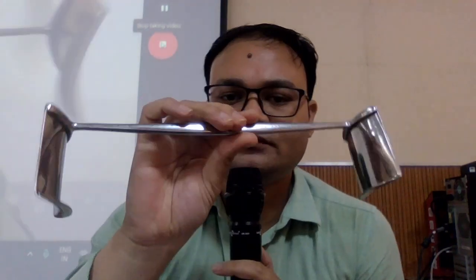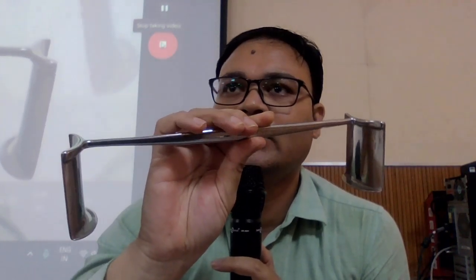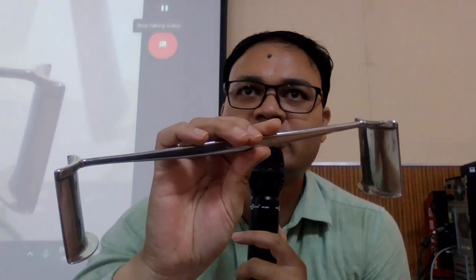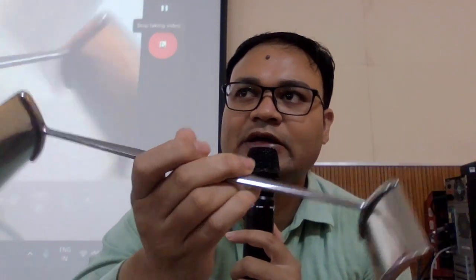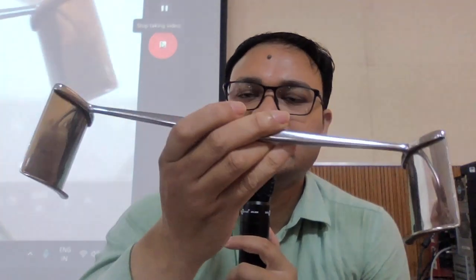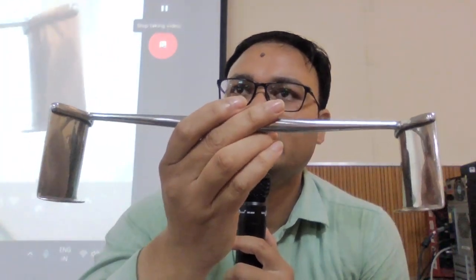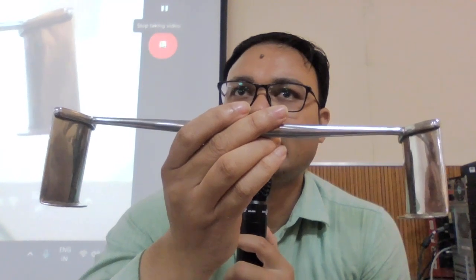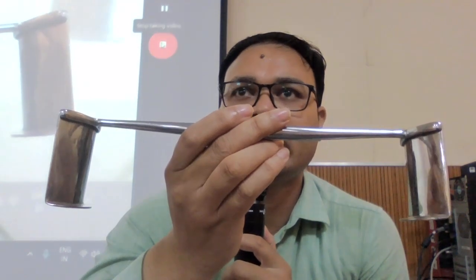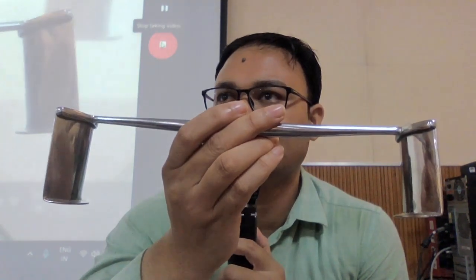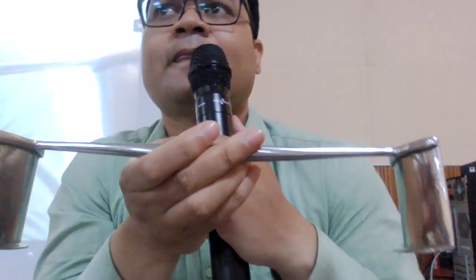This one is a Morris retractor. This is a single one, and this is a double-ended or double-sided Morris retractor. So what is it used for? Retracting the liver?